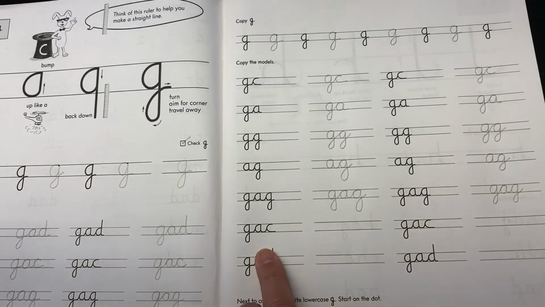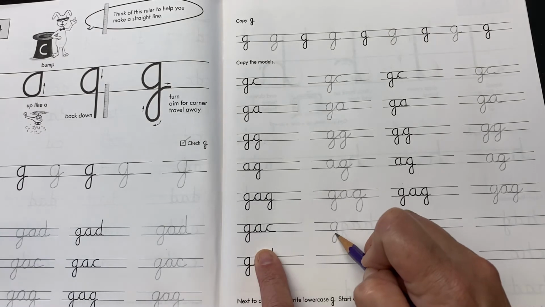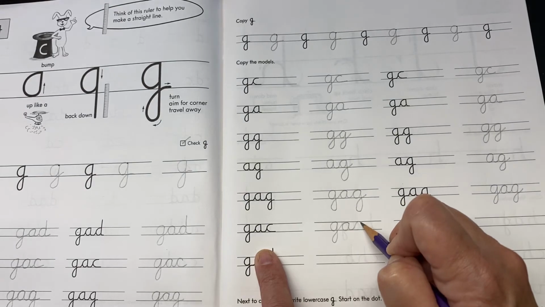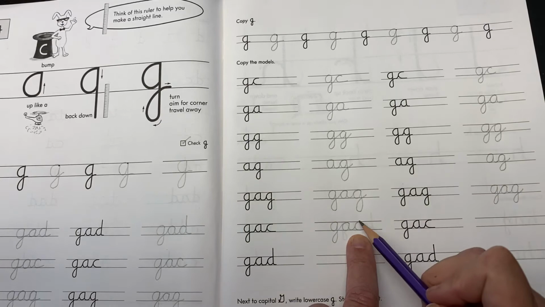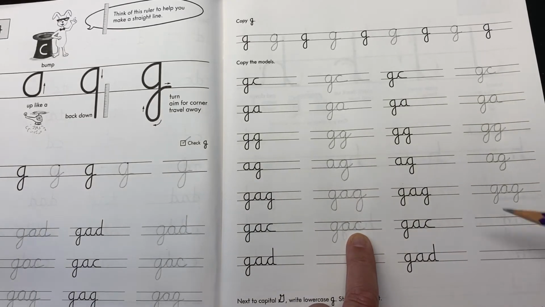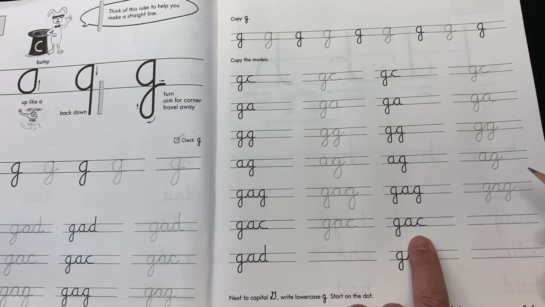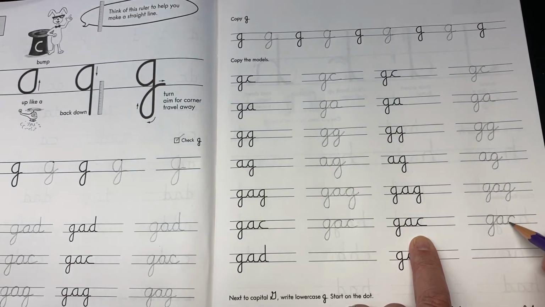Okay. Now, G, A, C. Not a word. We're just practicing some letters. G, come up and stop. And come around. It's very important that you come up. It always makes me think of kind of like a wave on the ocean. You come up. Don't try to come under and make these letters. That would be the wrong way to form the letter. So let's bump the top and the bottom, loop, come up and stop. Come around, touch, down, up, gag.